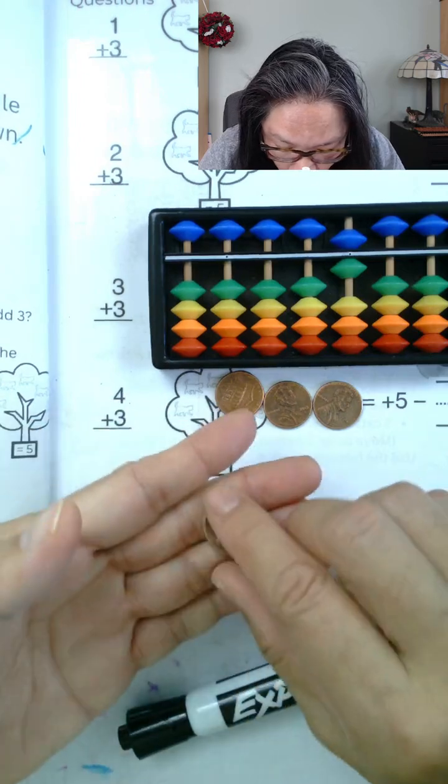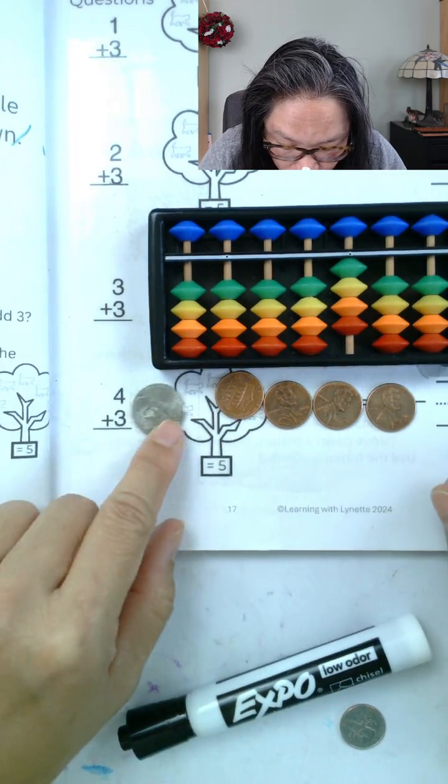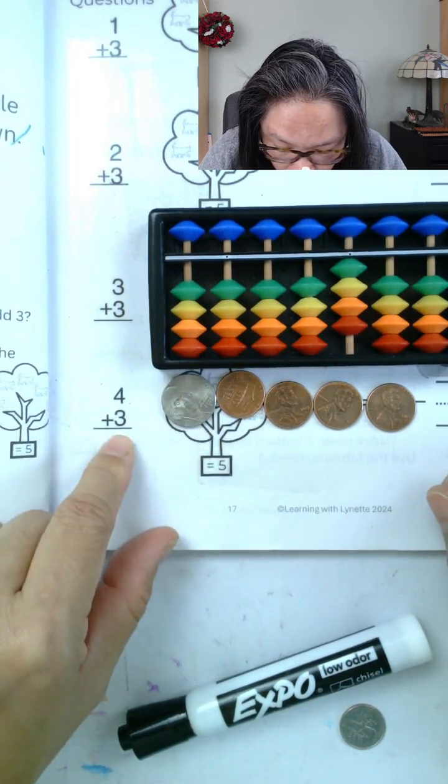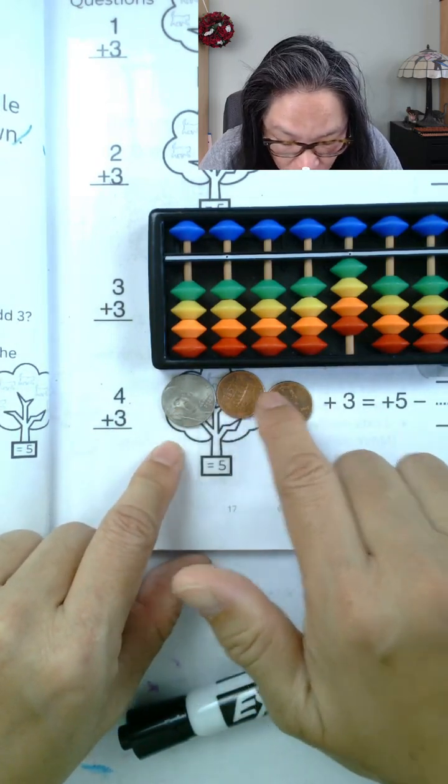We'll do 4. We do 4 on the abacus, right? And we want to add 5, but 5 is too much. So I need to change back. I need 2. So my final answer is now, what's my final answer?